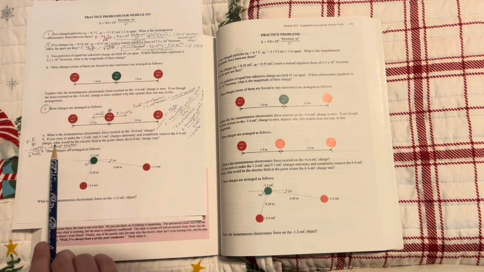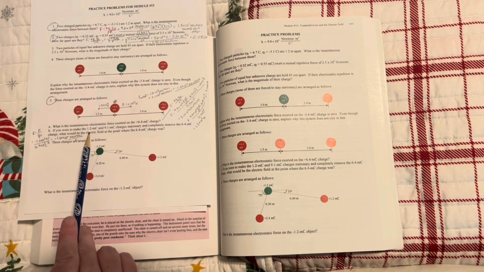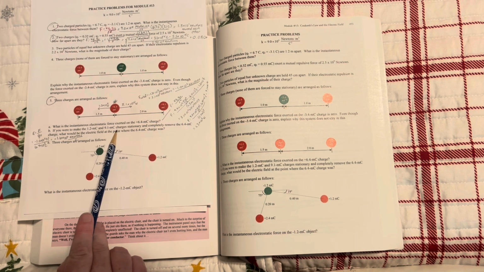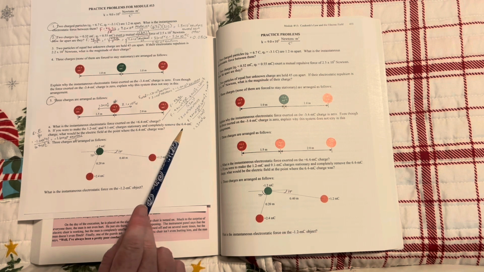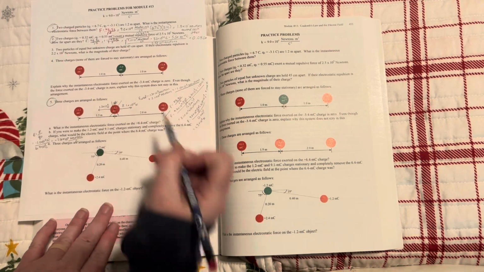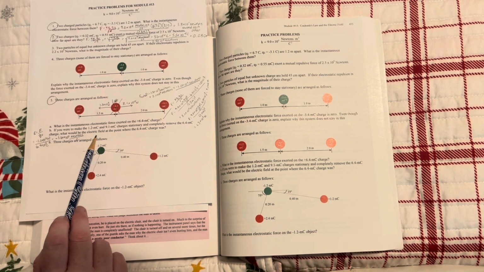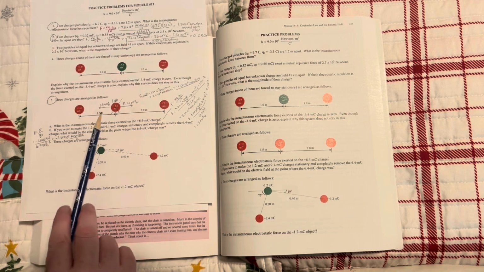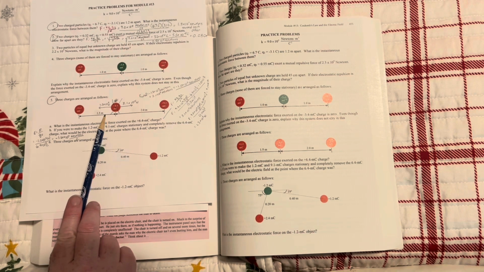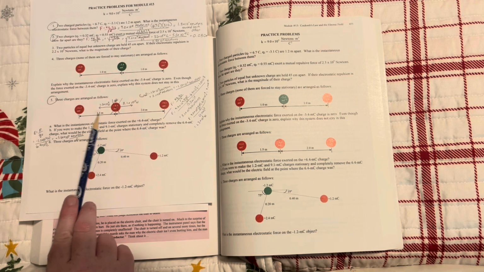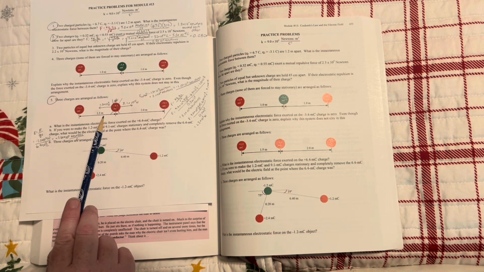Okay, so then for part B, if you were to make the 1.2 millicoulomb and 9.1 millicoulomb charges stationary and completely remove the 6.4 millicoulomb charge, so we just remove this one, what would be the electric field at the point where the 6.4 millicoulomb charge was? Okay, so you could add the electric fields from all of the remaining charges together, or because we just did part A, we just calculated the force experienced by the charge placed at that point.